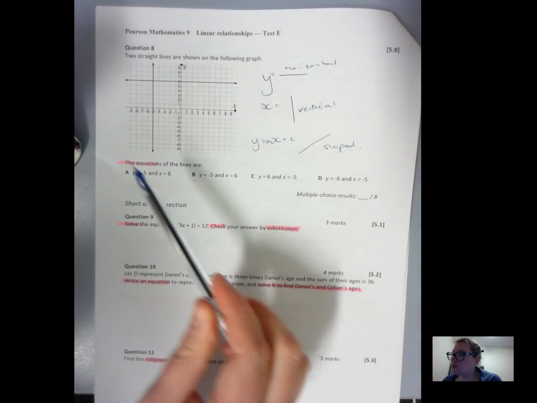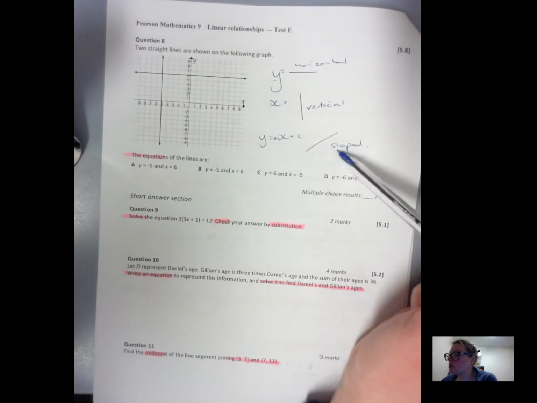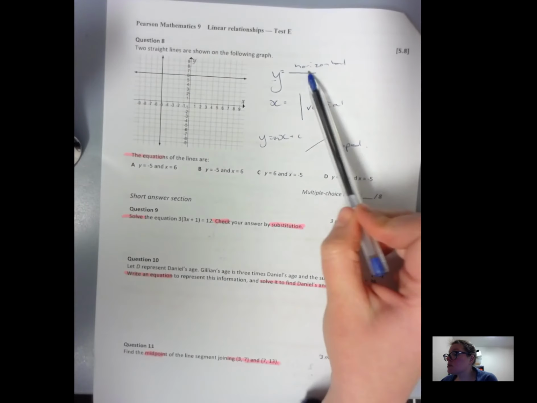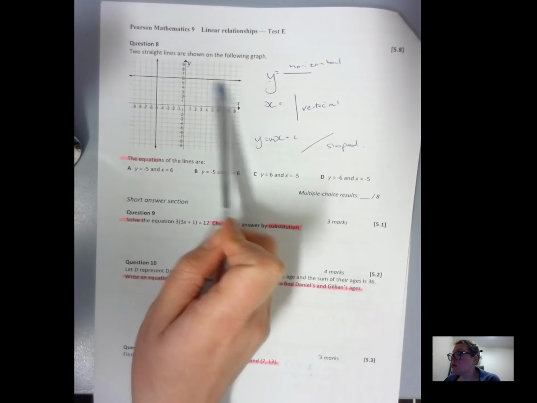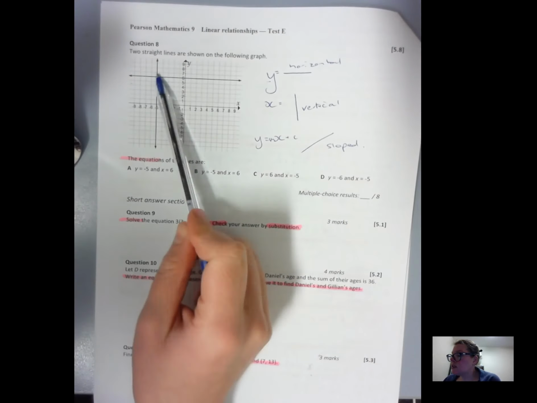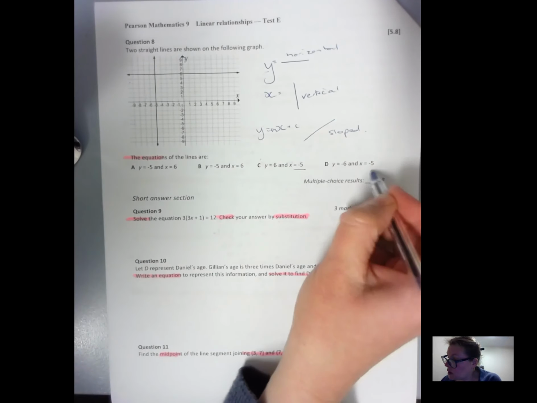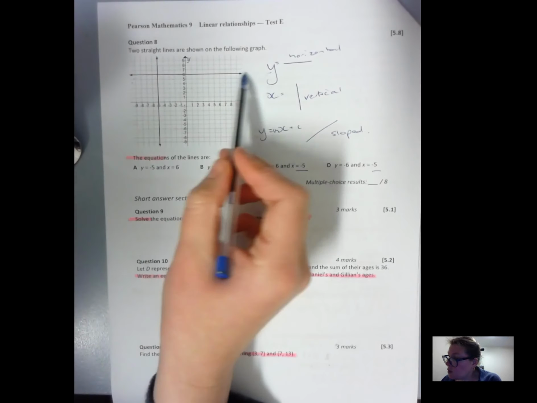So question 8 had you looking at this graph and having to find what the equations were. Some hints are to remember that in order for it to be sloped, you have to have a pronumeral on either side. If the line is horizontal, it's going to be y equals, because x changes, y does not. If it's vertical, x stays the same and y changes. So we're going to have x equals -5. And we've got this one and this one as being an option. Y is +6, so C is our correct answer.